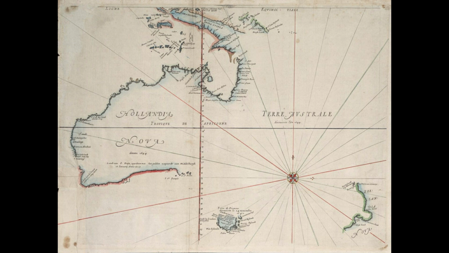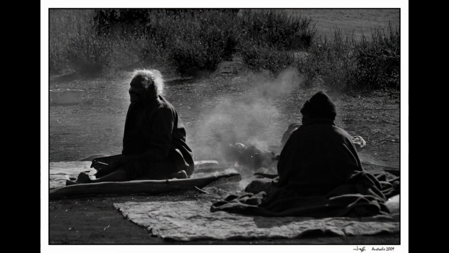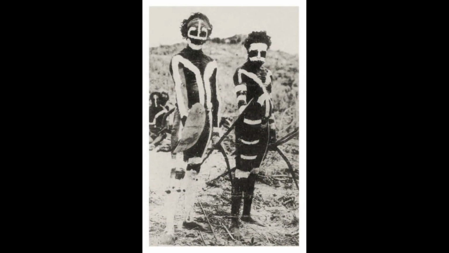Australia, or Terra Australis Incognita, was the name of the continent supposed to counterweight the flat Earth. A human presence started on the continent about 40,000 years ago. Around 1606, a Dutch ship discovered a very hostile place, which will be called later Australia. The first goal of the newcomers was to map their discovery.